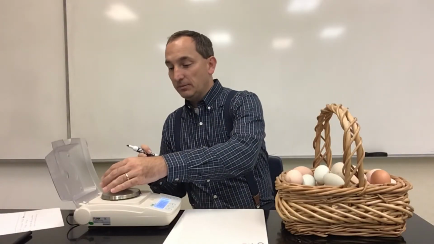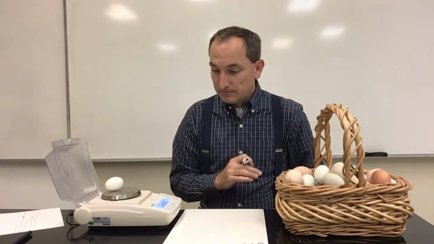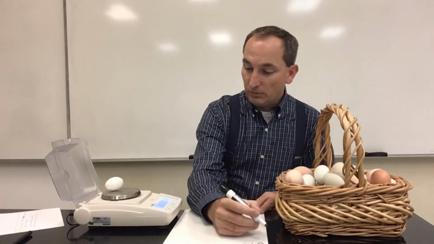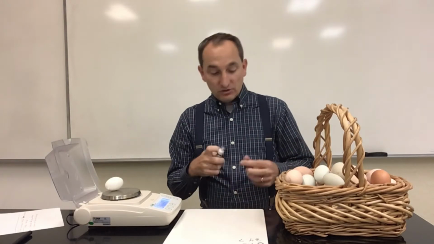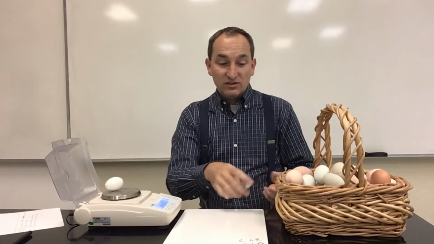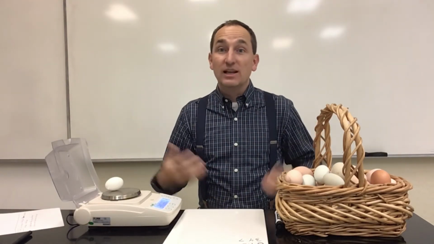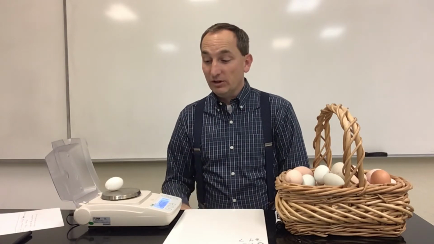My small egg, by contrast, is 34.7 is how much it is going to weigh. And so what I'm going to do is weigh all these eggs and see how much they weigh, and I'm going to have a bunch of data, and I'm going to try to see how I want to organize it.